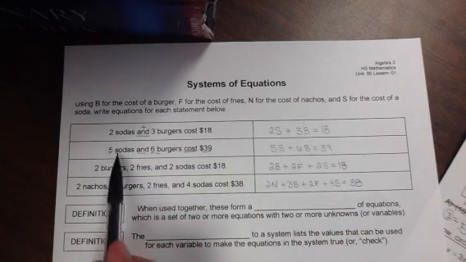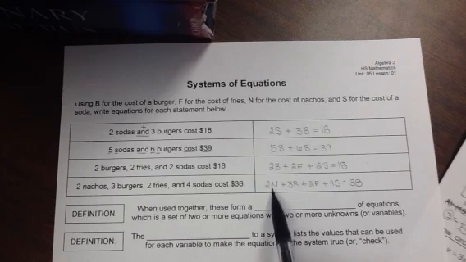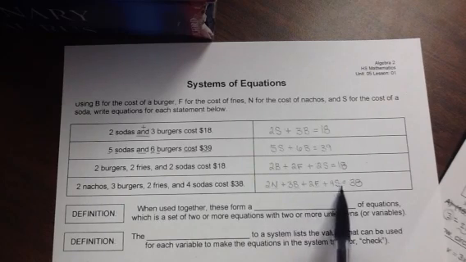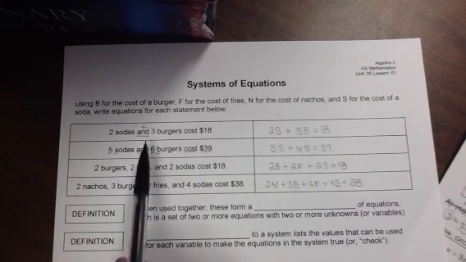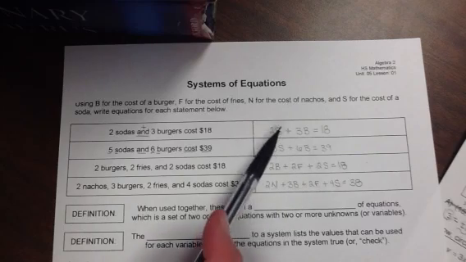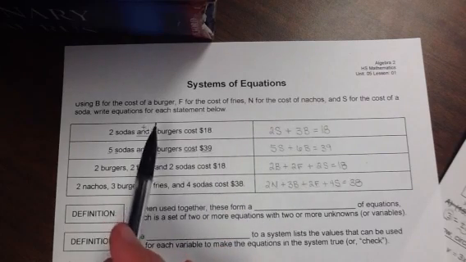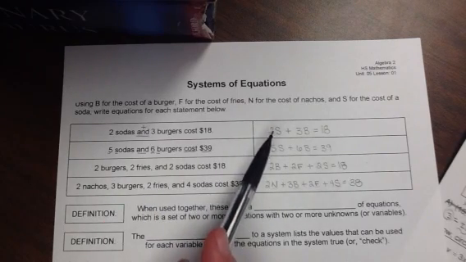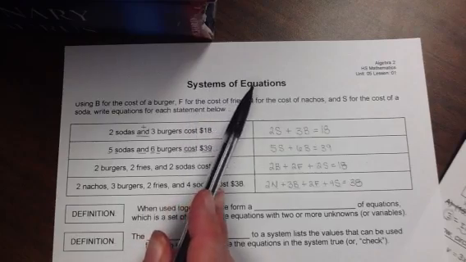So this is 4 equations with 4 variables, 1, 2, 3, 4. And the number of equations will always match the number of variables. And when you've got 4 equations, or actually more than 2, it's called a system of equations.